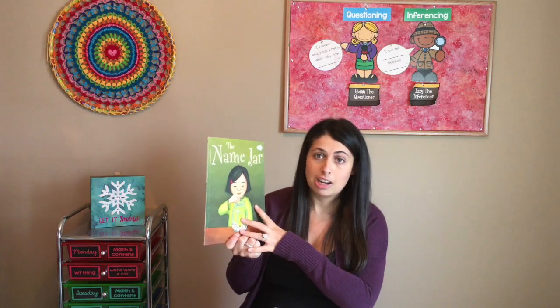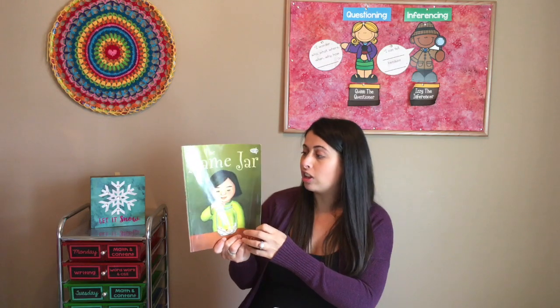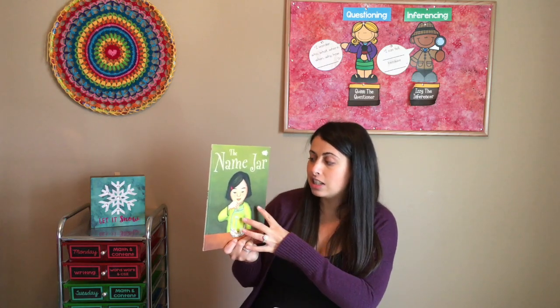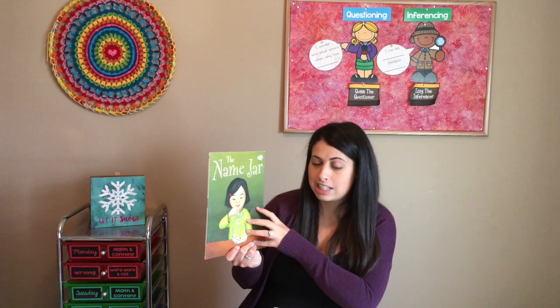For evaluating, The Name Jar is really powerful. It's an amazing, incredible book to read with your students anytime, especially at the beginning of the year. But it really lends itself to evaluating, to think about her name, and they can evaluate their own names and just evaluate their decisions and her thinking and what they think about her as a character and the choices that she makes.